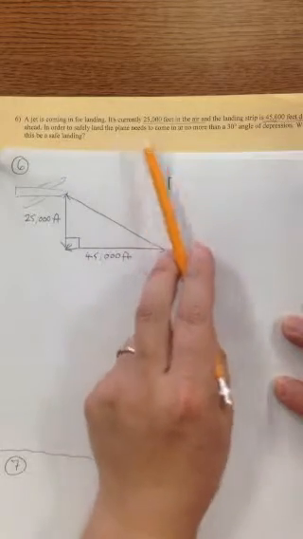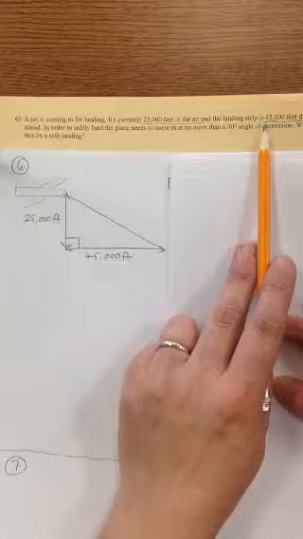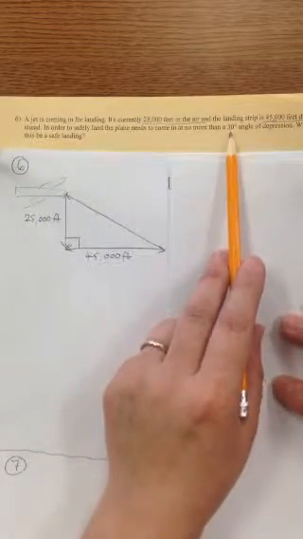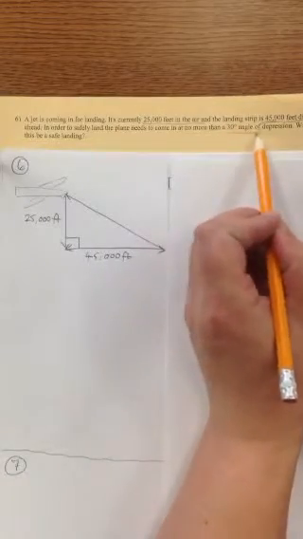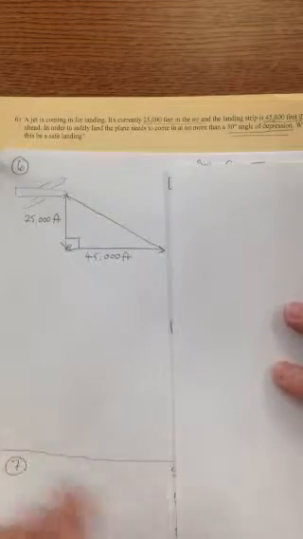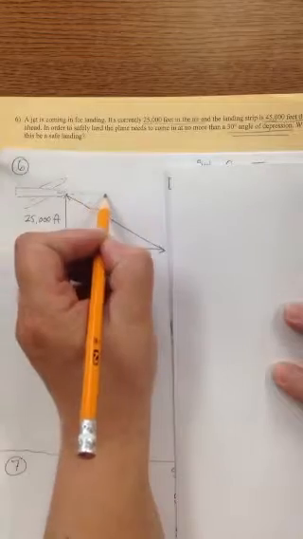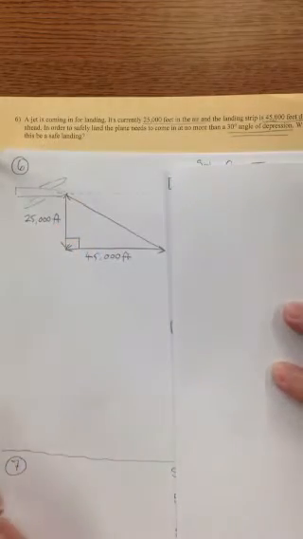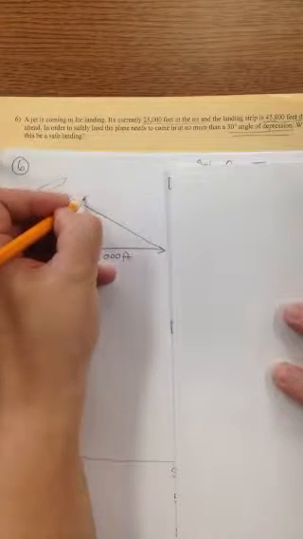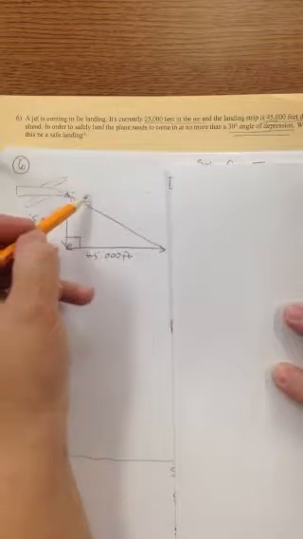Okay, a jet is coming in for landing. It's currently 25,000 feet in the air, and the landing strip is 45,000 feet directly ahead. In order to safely land, the plane needs to come in at no more than 30 degrees angle of depression. Okay, an angle of depression. Some of you may know what this is, some of you may not. Okay, the pilot is here. If he looks straight ahead, that's where you measure an angle of depression from. An angle of depression is measured from the horizontal going downwards. Depression means to go down or to look down.